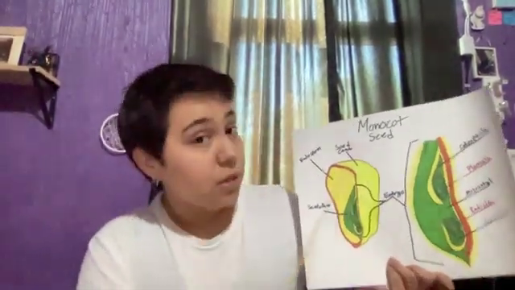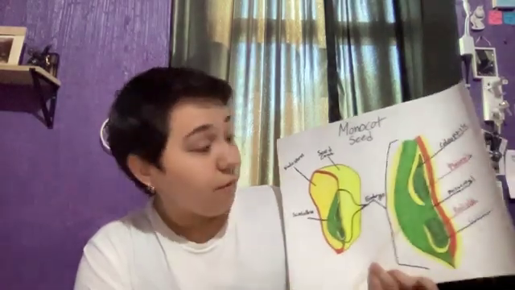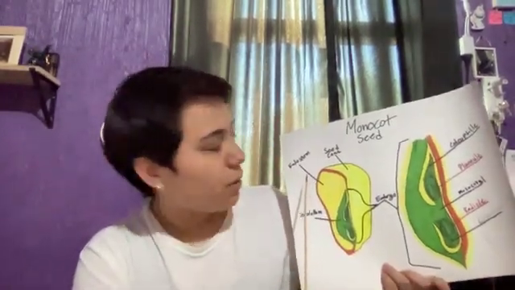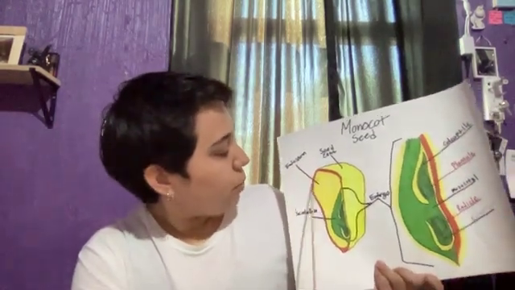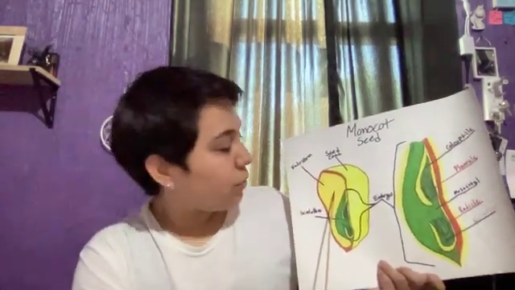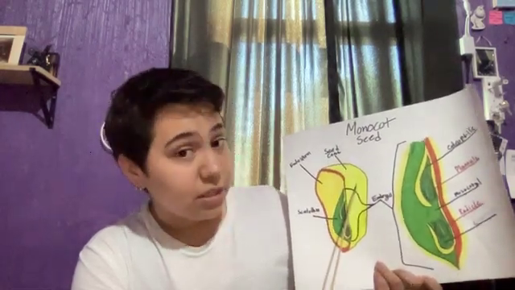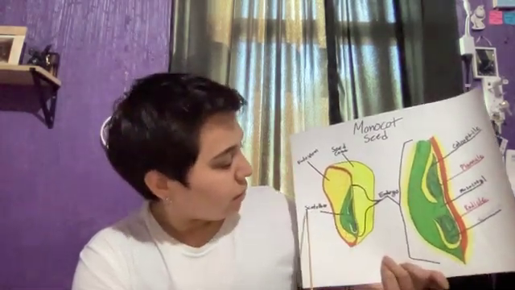And I'm going to start off by just listing off what I have here and giving a short description of their functions. Okay, we have the endosperm. This basically serves as food storage for the seed. And then we have the seed coat, which is just this outer skin of the seed to basically protect it.